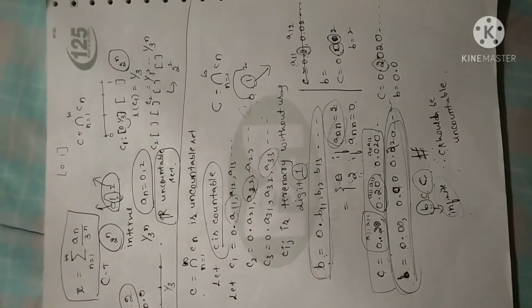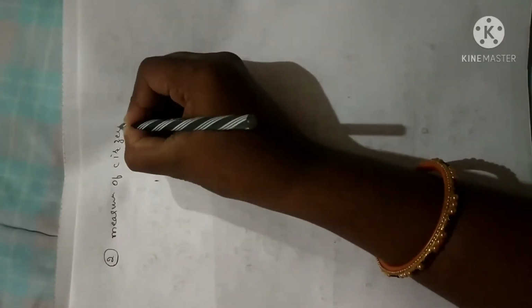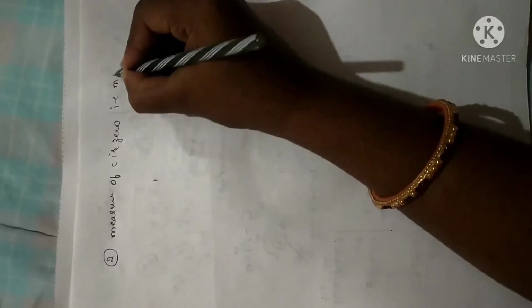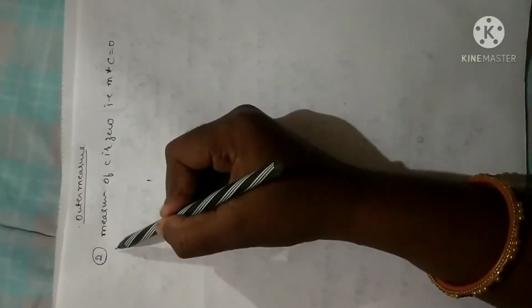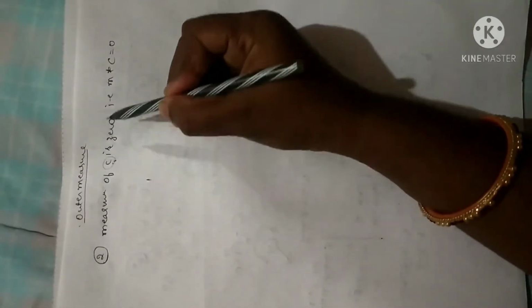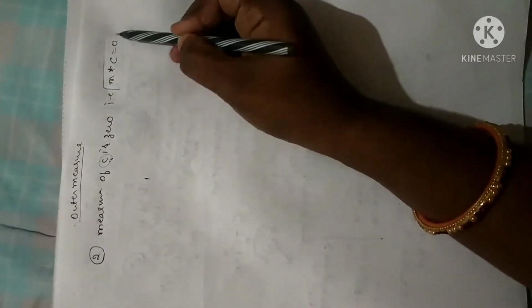Hope it is clear. And the second theorem based on the Cantor set is: the measure of C is 0. That is m star C is equal to 0. And I'm sorry, I forgot to explain while doing outer measure. Remember, outer measure is the same as Lebesgue outer measure. The full name of outer measure is Lebesgue outer measure. So they can ask the Lebesgue outer measure of C is 0. C is the Cantor ternary set. Measure of the Cantor set, we have to prove it is 0.